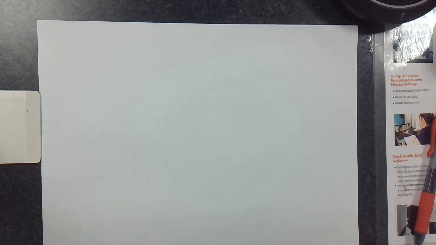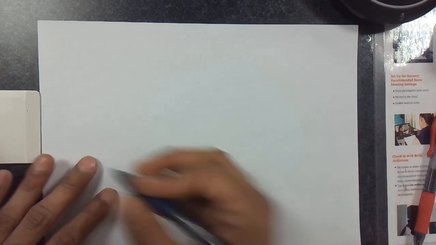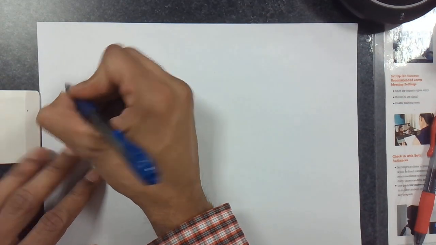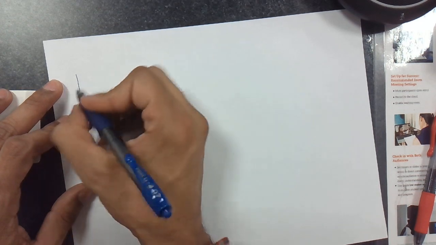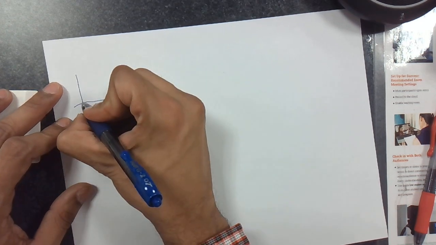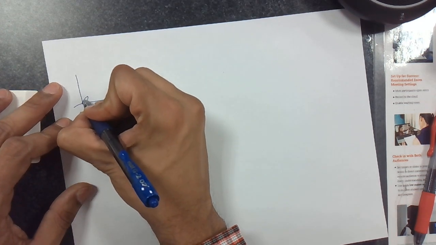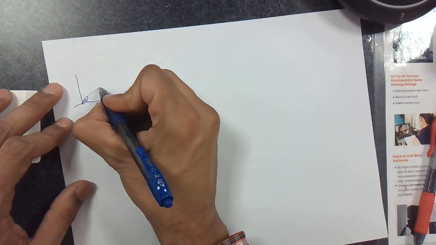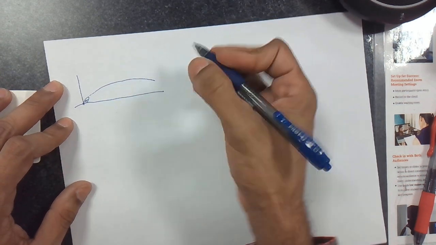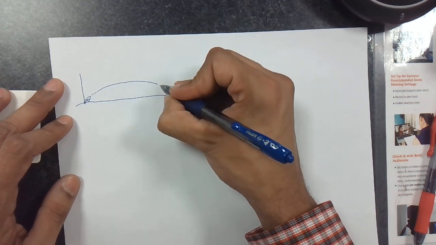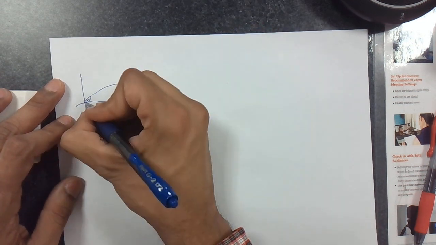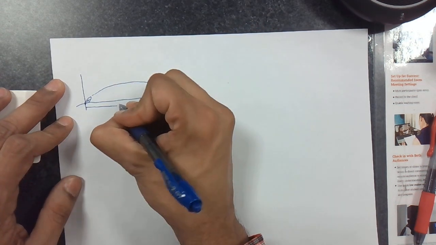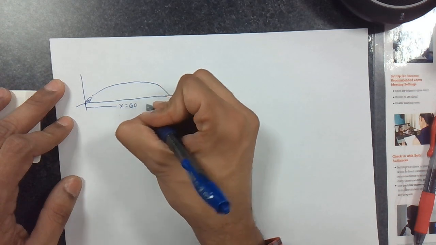Okay. So, first we're going to draw our free body diagram without the wind. So, he punts the ball. Let's draw our X and Y axes. He punts the football. It goes 60 meters if there's no wind. So we get X equals 60 meters.